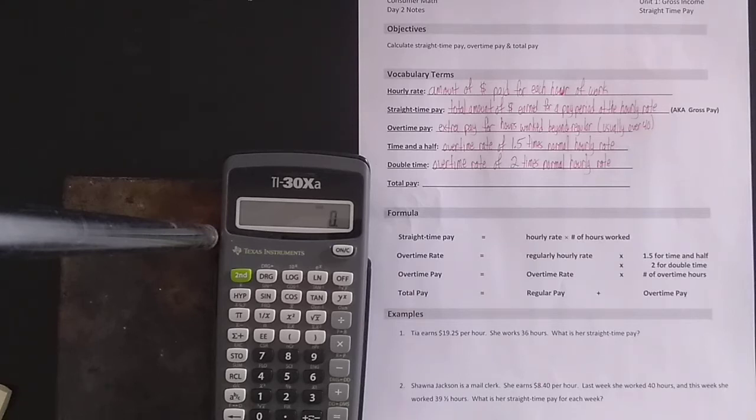Let me give you an example of this. Let's say that your normal hourly rate is $10 per hour. If you work overtime and your company offers time and a half, that $10 per hour would increase to $15. If your company offers double time, your $10 per hour for the overtime hours would increase to $20.